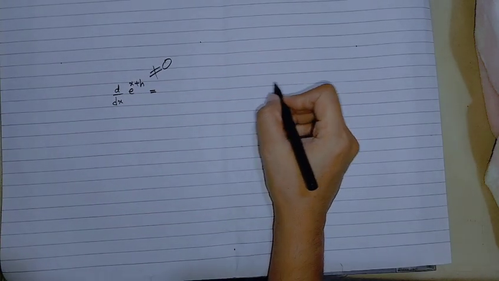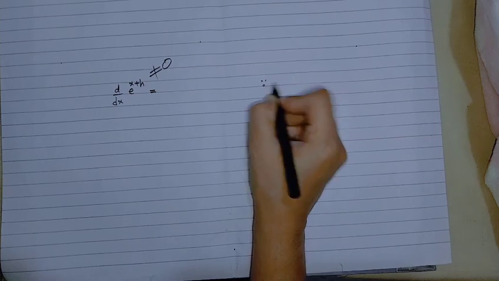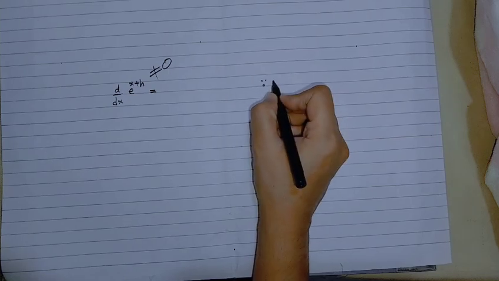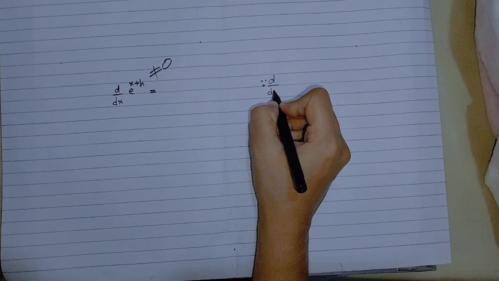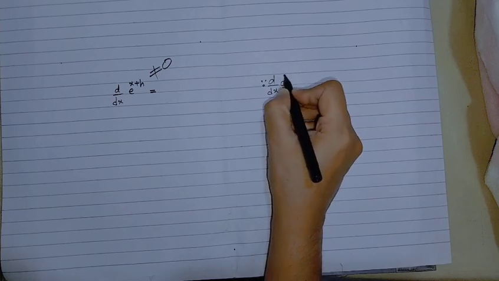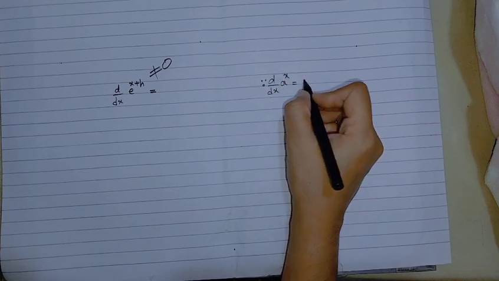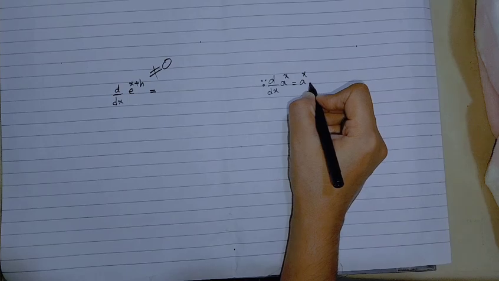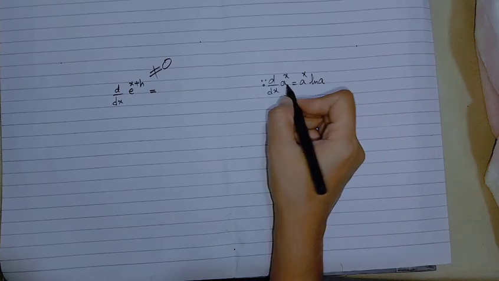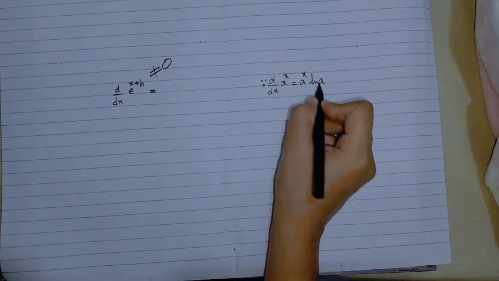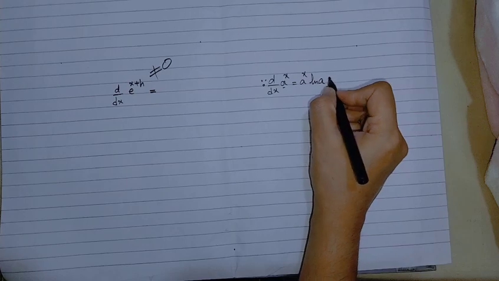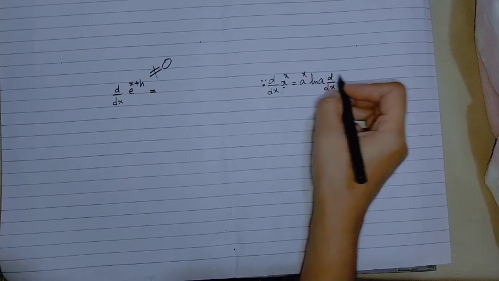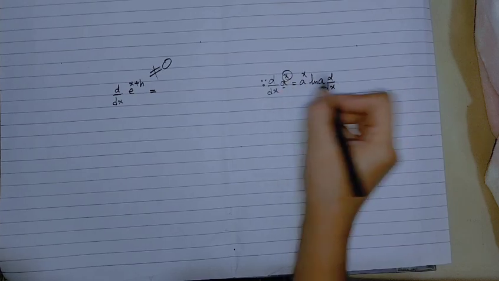That is the formula for its easy approach, a very common and very important formula. a to the power x into natural log of a: a to the power x as it is, natural log of this base, and then the most important part of this formula, the derivative of this power.